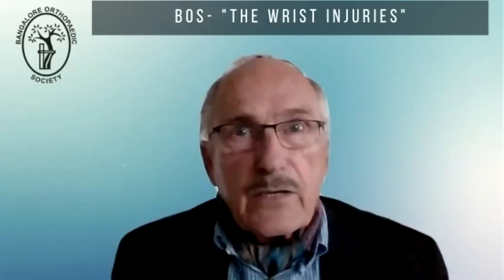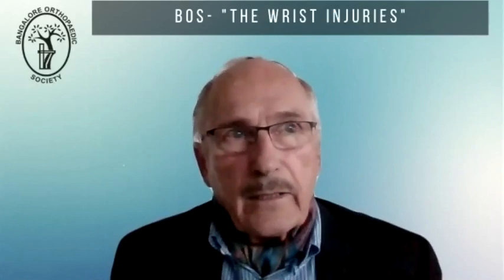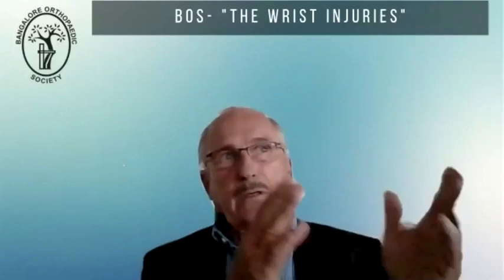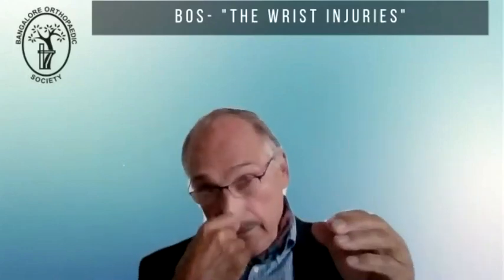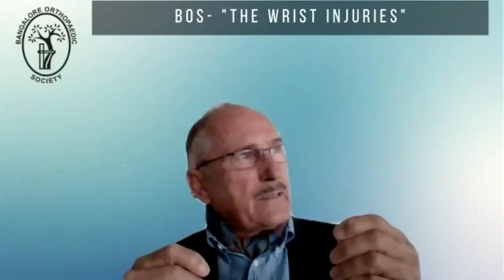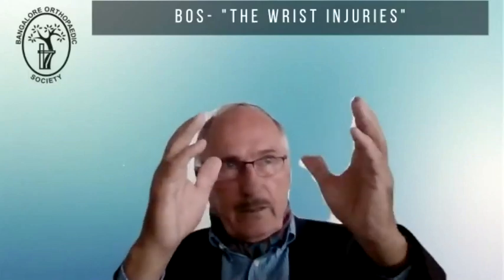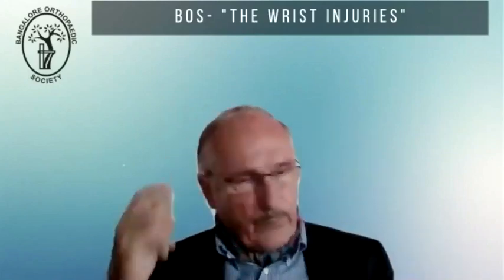The sequence is, as I showed in one of the cases, you always start with the intermediate column, meaning that you will try and get the sigmoid notch fragments that go together with the volar ulnar and dorsal ulnar fragments, the intermediate column of Ricci and Regazzoni. That's the main, see this, it's the keystone of the arch of the wrist. So it's very important to start there.